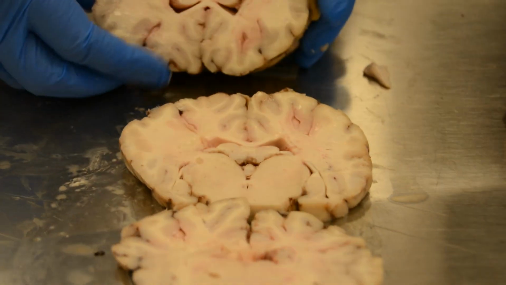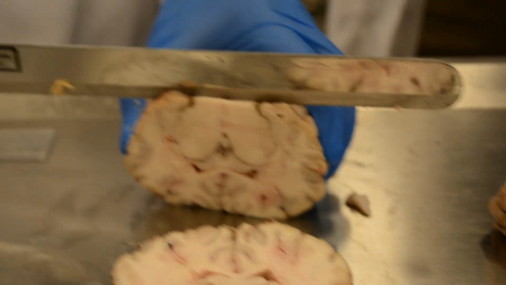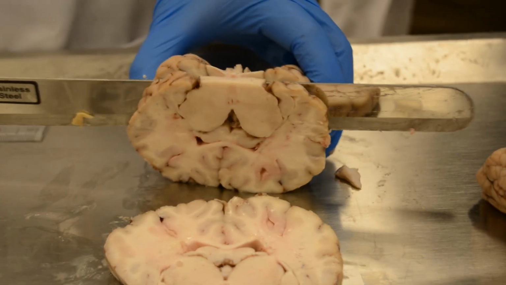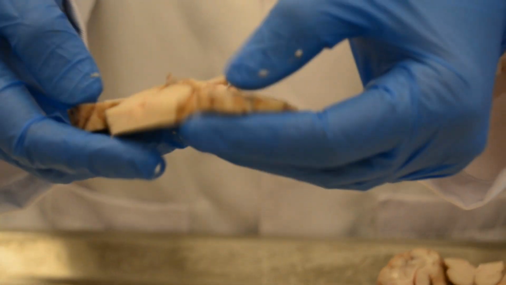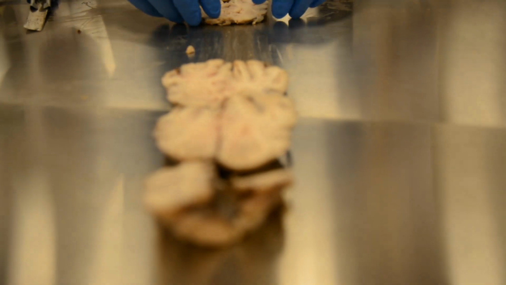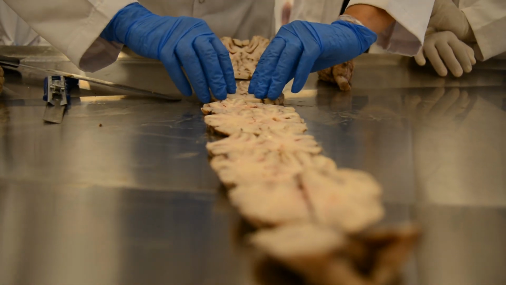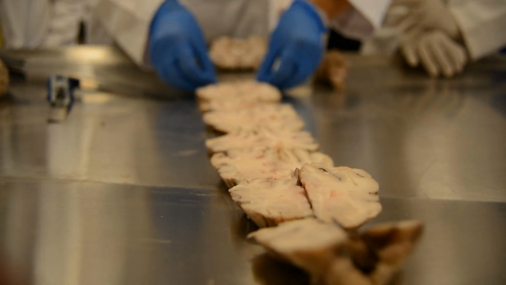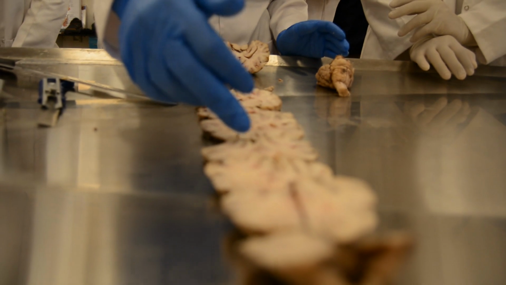It's more evident here in this level. Here is the hippocampus. So you can differentiate between this and the human at the level of the temporal tip.